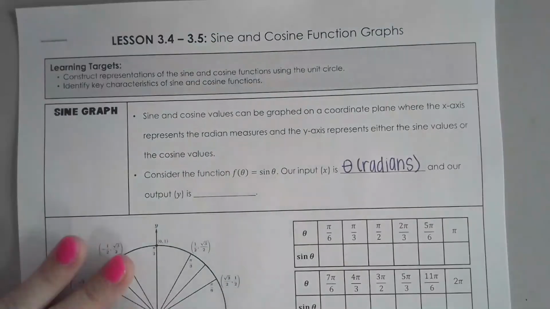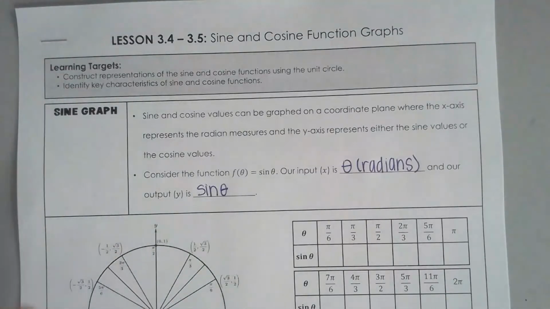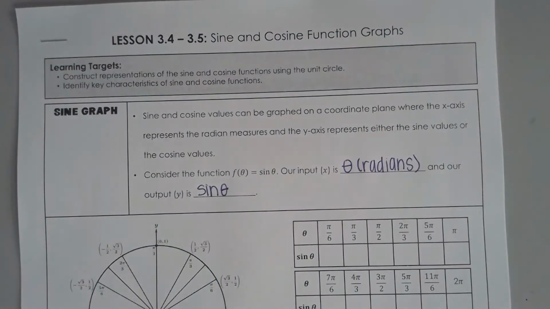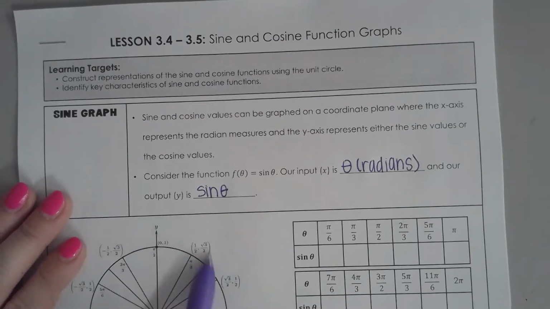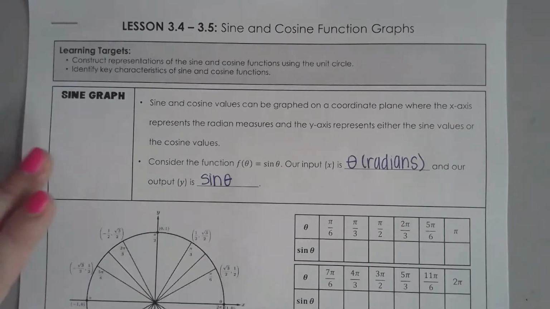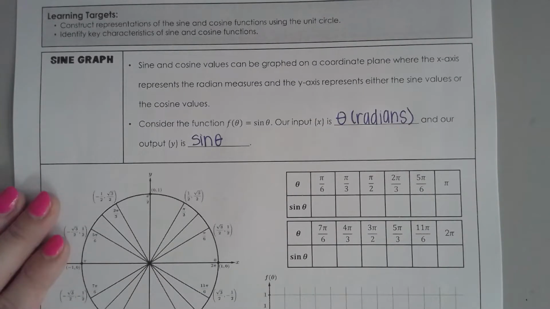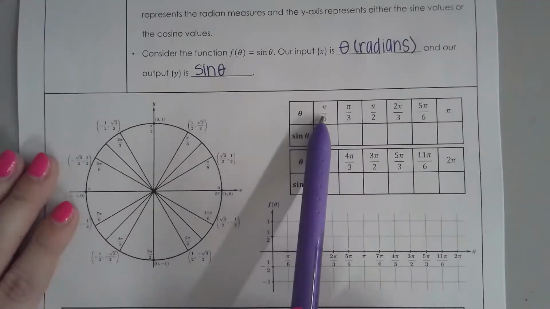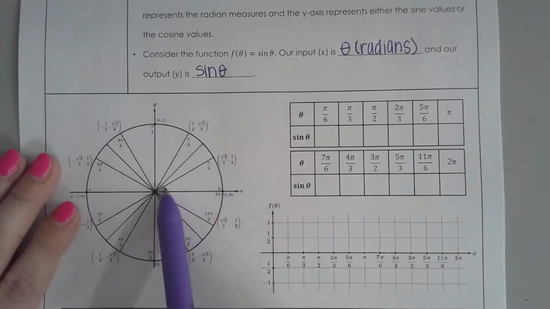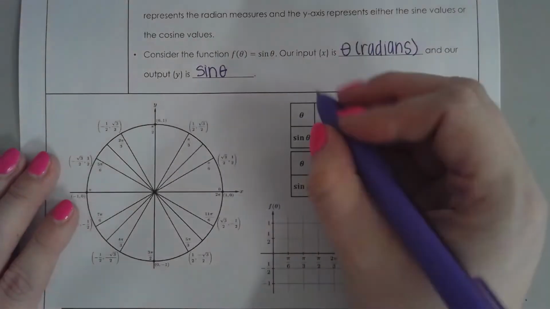And our output, the y, is sine of theta. And remember, sine, when you're figuring out what the sine value is, look at the table of things we're going to fill in. Pi over 6, that's this line right here. What is sine of pi over 6? 1/2.